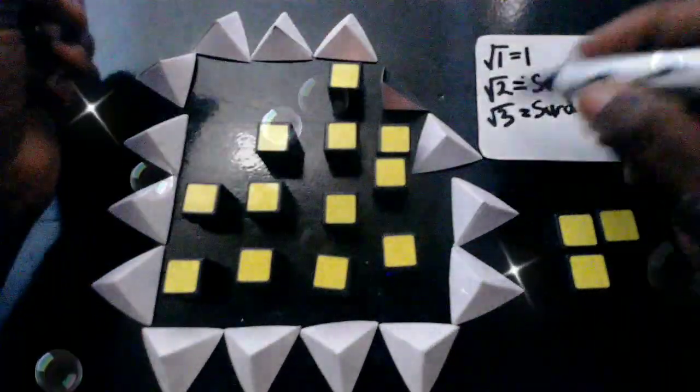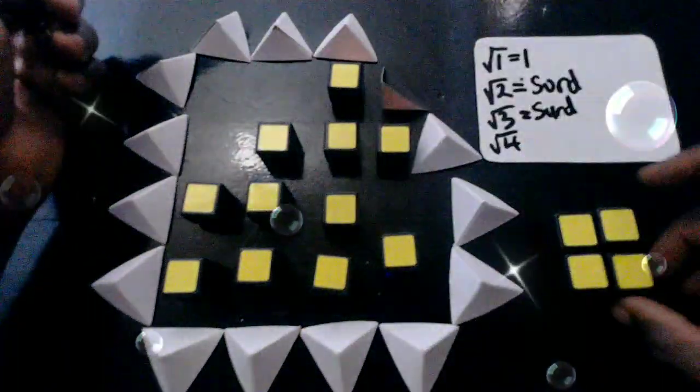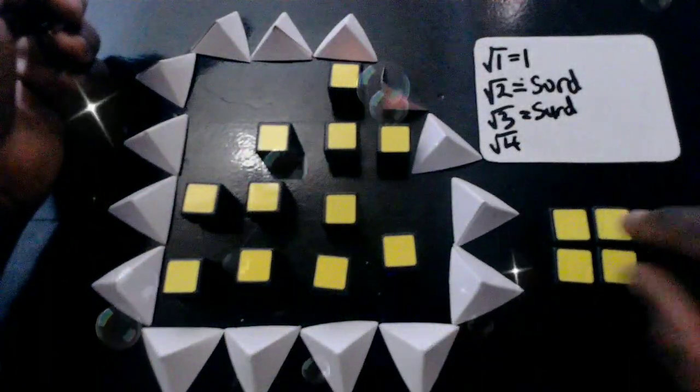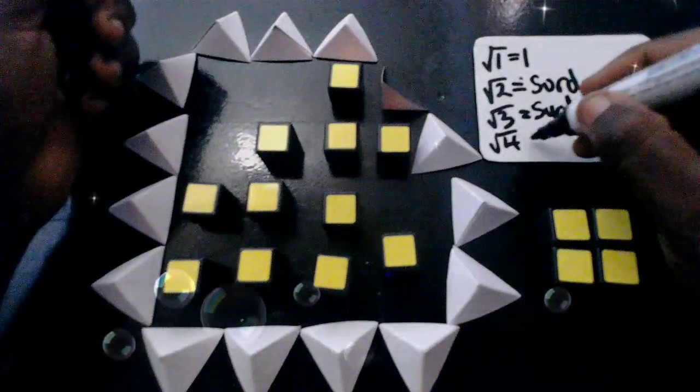Then we have the square root of 4, as we mentioned. Now 4 will have a square root. You can see the root here. There's 2 here and 2 on the side. So the square root of this figure is 2. So this is not a surd.